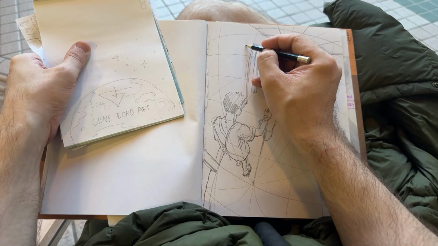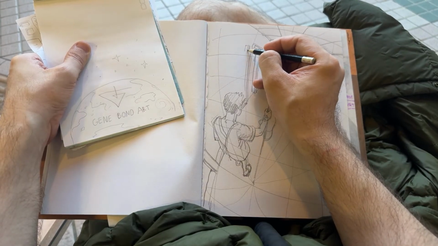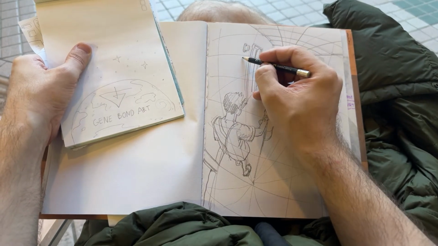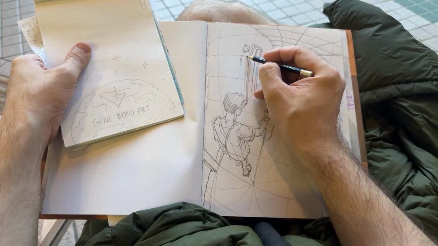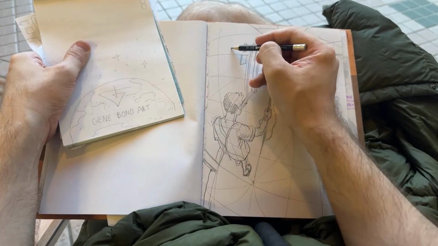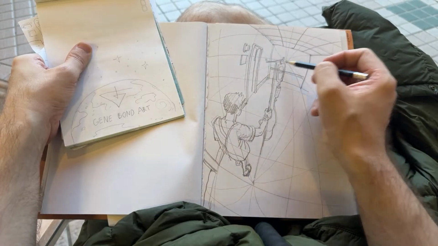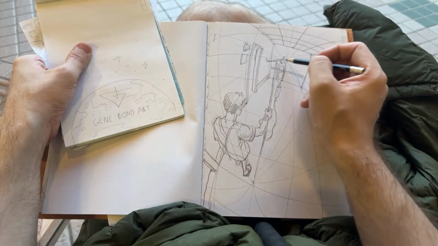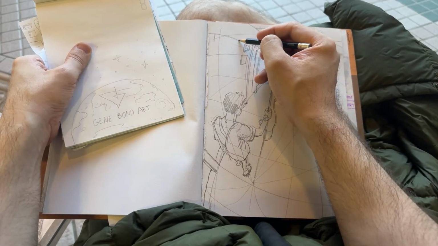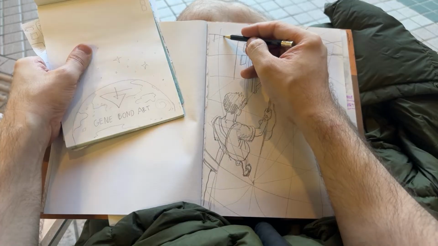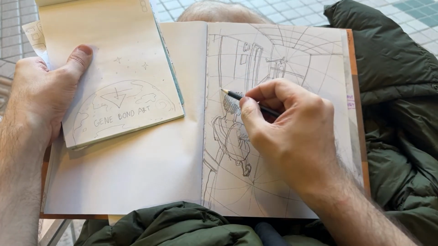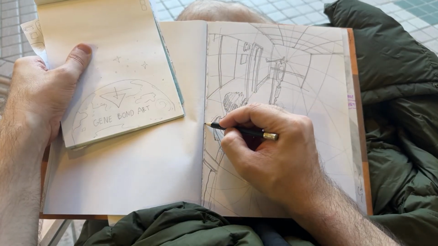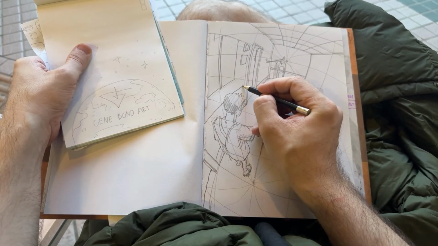So this door has a lamp. Here we have some posters and railing.